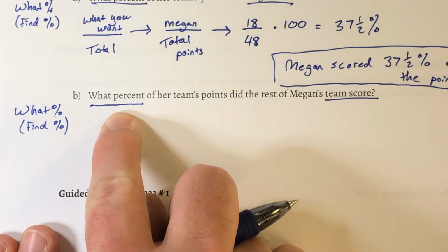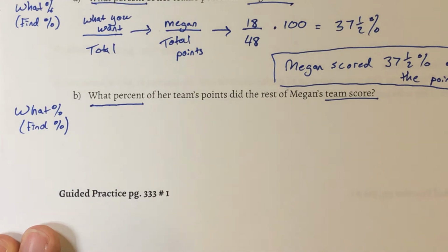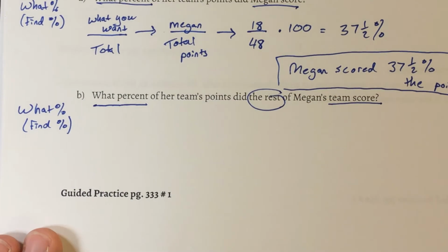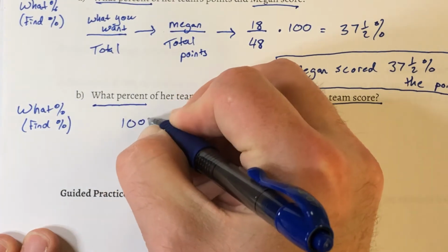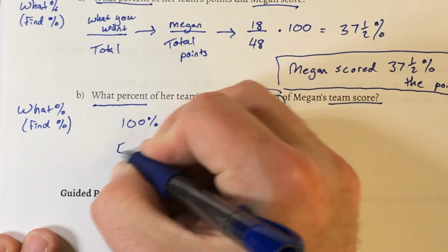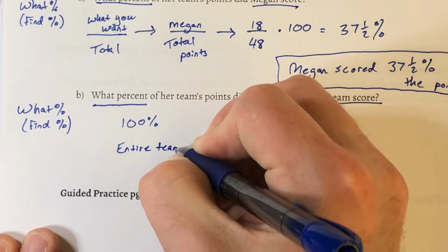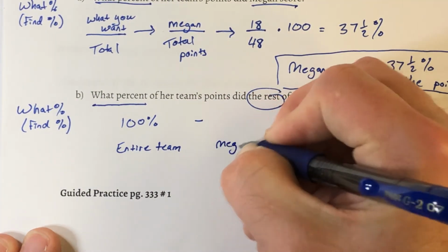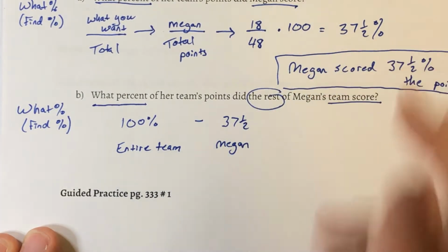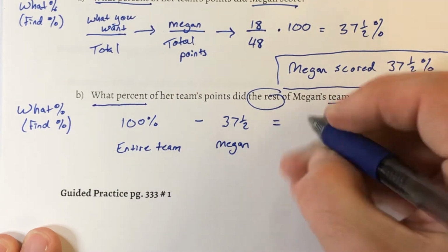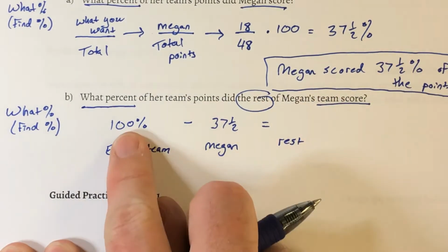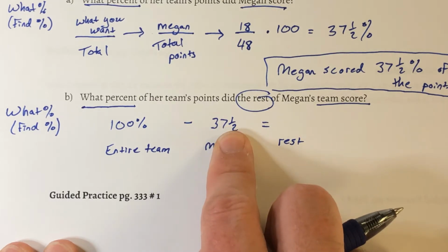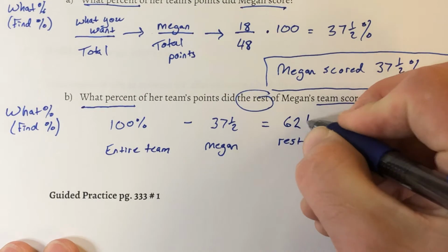All right, first step, when calculating a percent, I would write a fraction. However, do I really want to do that? If I know Megan and I simply want the rest, there's a shortcut. 100% represents the entire team. I can subtract Megan's portion, which was 37.5, and then I can get the rest of the team. So what is 100 take away 37? That's going to be 63. Then you take away a half, and you get 62.5%.